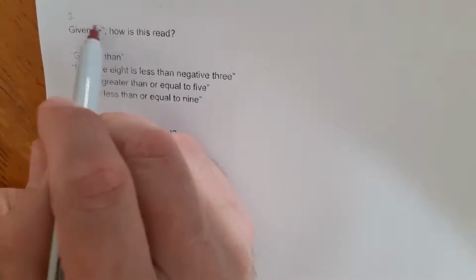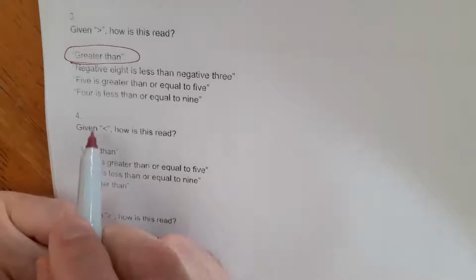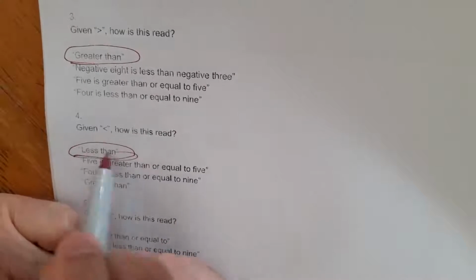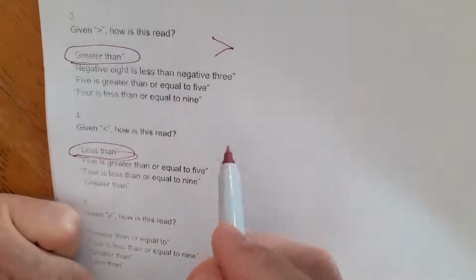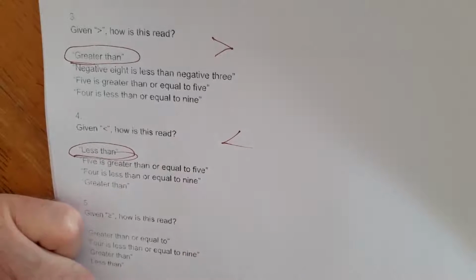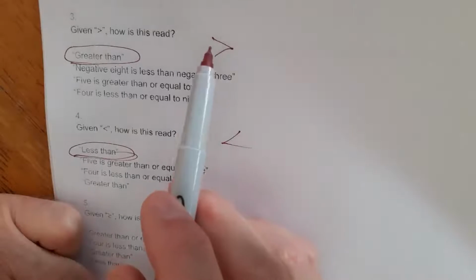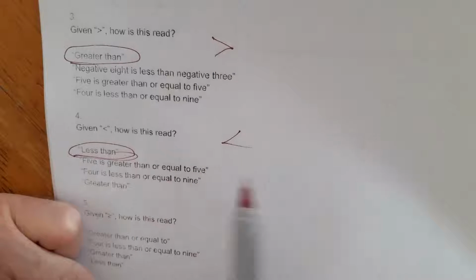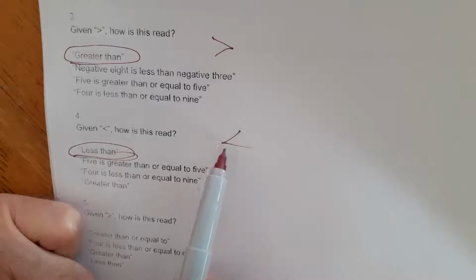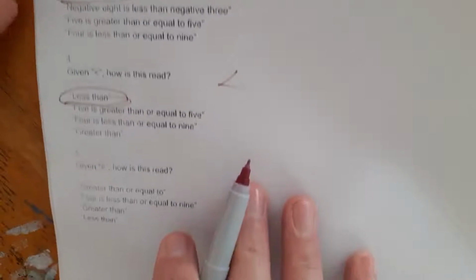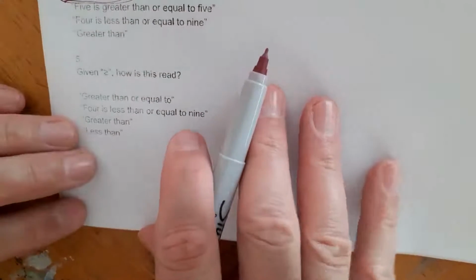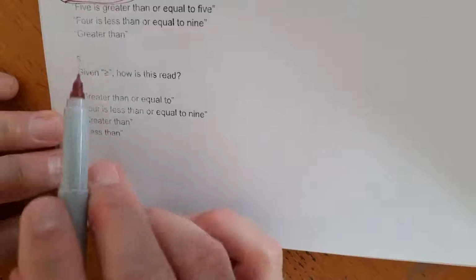Given this, how is it read? This is a greater than. Given this, how is it read? This is a less than. And students mix it up, so we put it in there. That's greater than, that's less than. I'm not sure how you think of it, right? The large side over to the left would be greater than. The large side over to the right would be less than because the small side's now to the left. I don't know, I kind of forget how I learned it, but I know it now and it makes sense to me. So figure out a way.